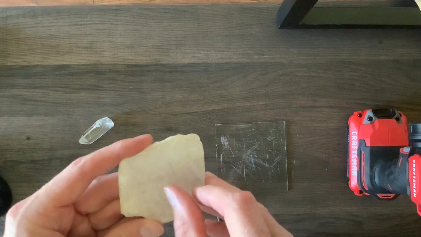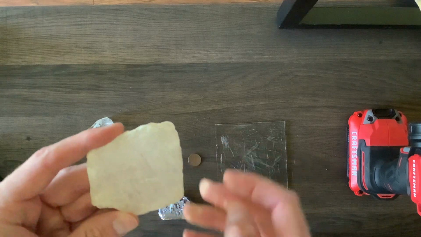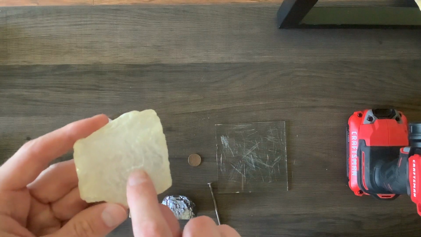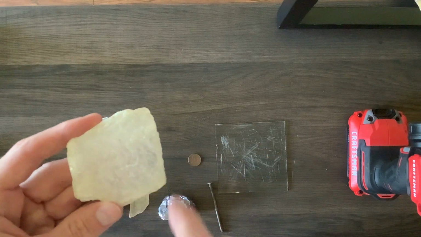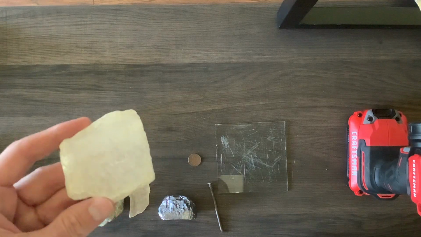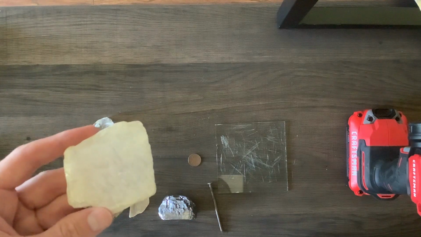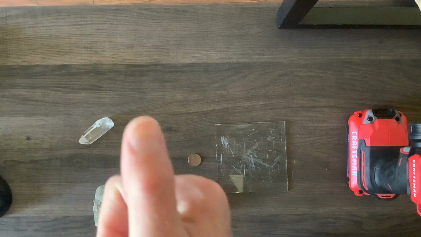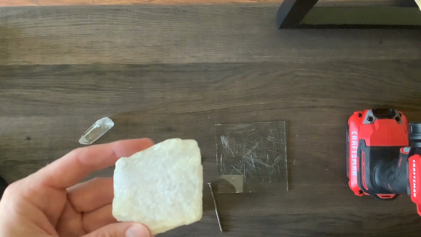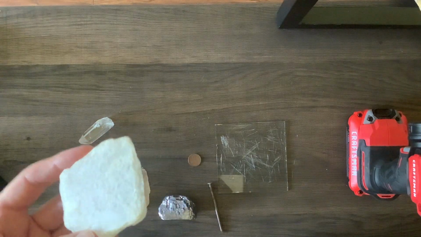The way you do that is you just do a little scratch. You can hear that ugly sound, and you can see right there, there's a scratch on there that does not wipe away, and that is saying that gypsum, this mineral, is softer than my fingernail, which means it's softer than 2.5. How soft is it?